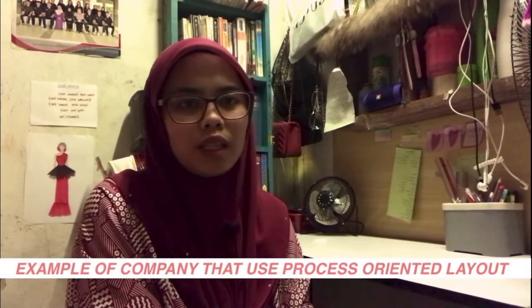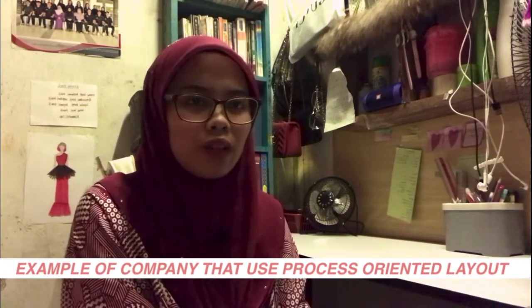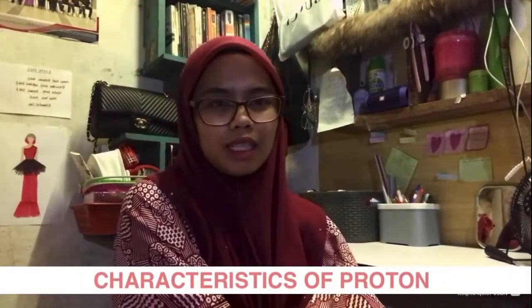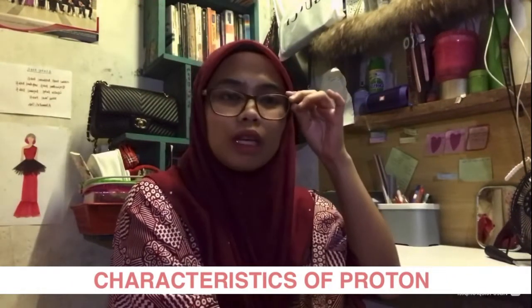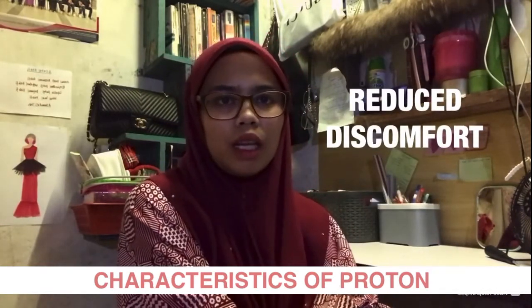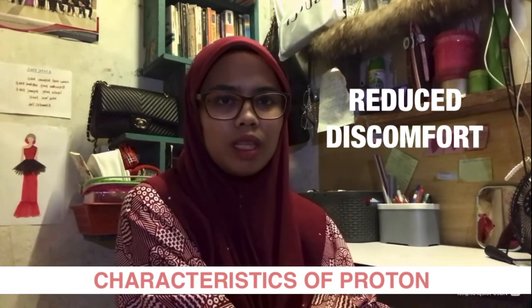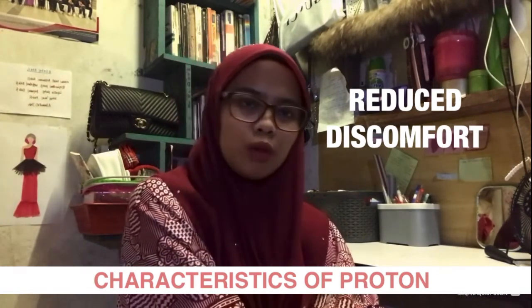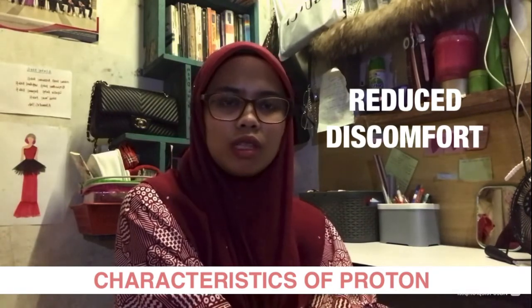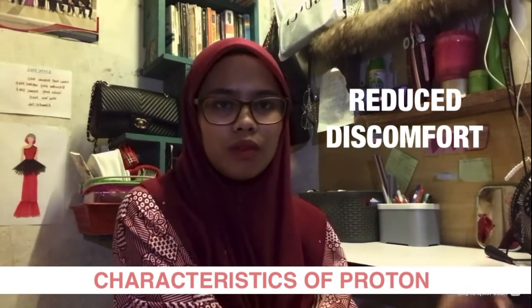There are two examples of company that choose the process-oriented layout, which is Proton and Hospital. Next is about the characteristic of Proton. The first one is reduce discomfort. The layout should be designed in a way that there is minimum discomfort to the workers. It should provide proper lighting, ventilation, and reduce the impact of heat, noise, vibrations, and others.